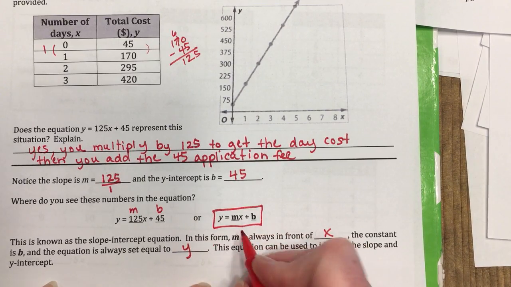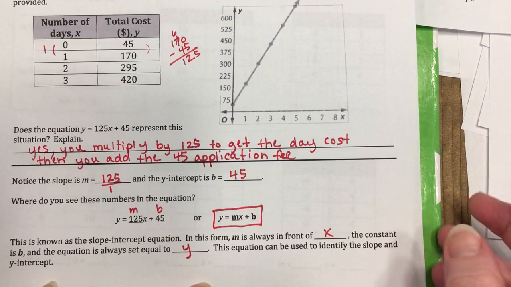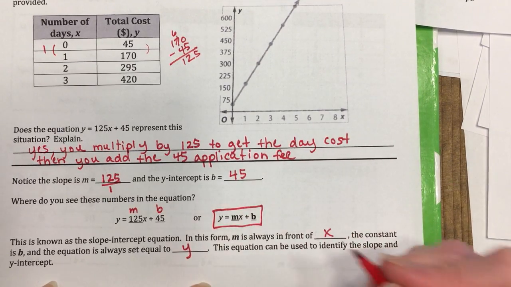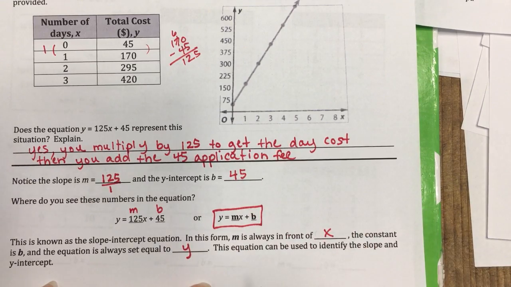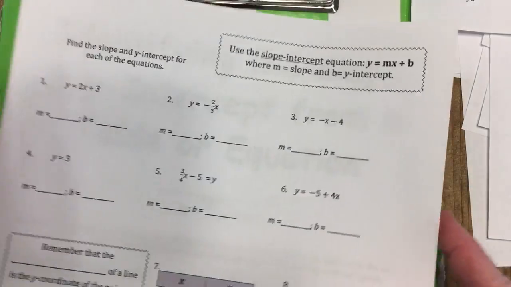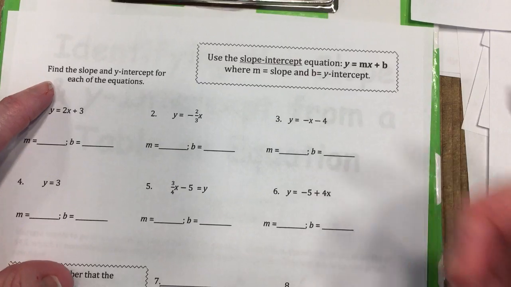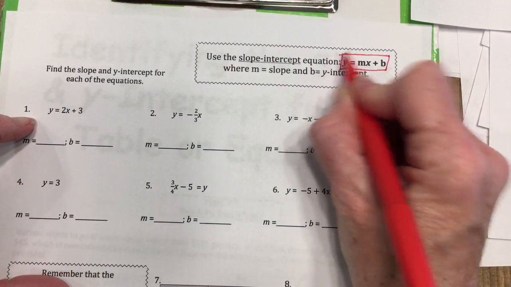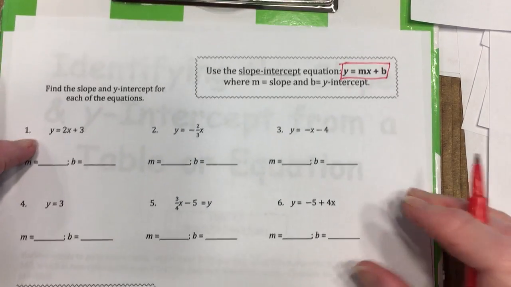So when it's written like this, we can tell what the slope is and what the y-intercept is. Notice it's plus. That's going to make a difference sometimes when we see a negative intercept. All right, let's keep going. We want to find the slope and the y-intercept for each of the equations, and we're remembering that we're using this form here, y equals mx plus b.